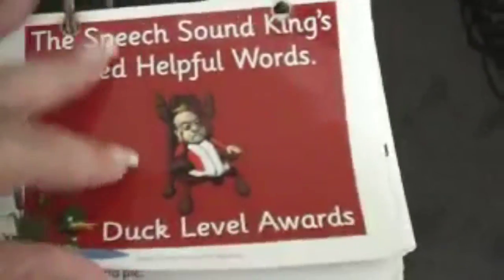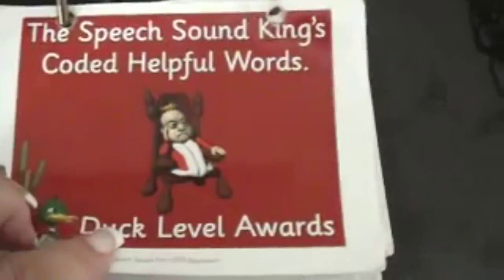They're the King's helpful words, and they're 7 Duck Level Awards, which covers about 440 high frequency words that have been coded. Coded meaning we've linked the way we say the words, the speech sounds in those words, with what we see. It, him. This is not phonics, this is coding. The, it's, this. K or d, could.